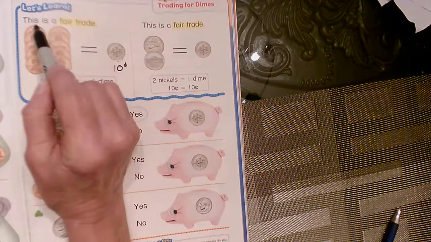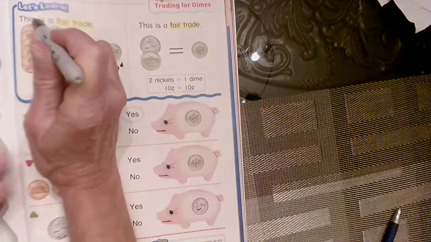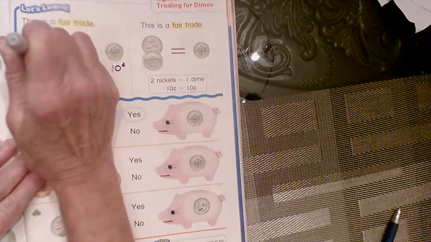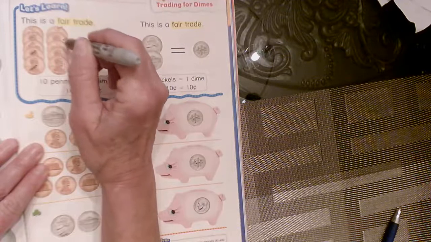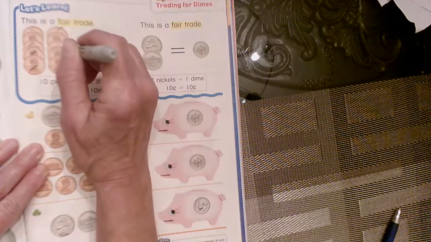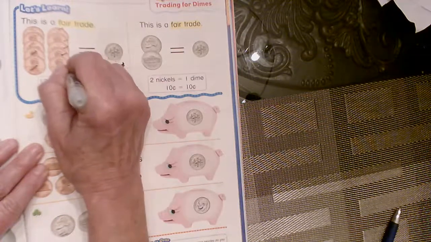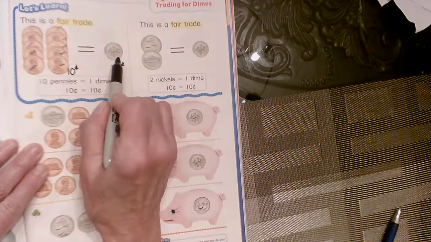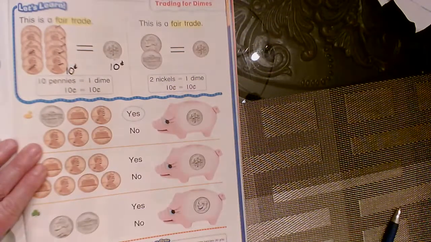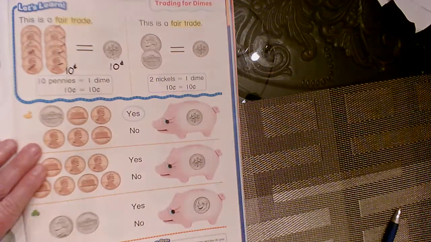I have 1, 2, 3, 4, 5, 6, 7, 8, 9, 10 pennies. So I have 10 cents. And does that equal a dime? Yes, indeed it does. So 10 cents and 10 cents.